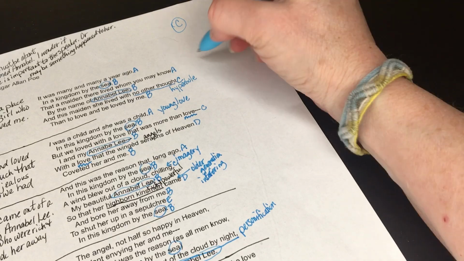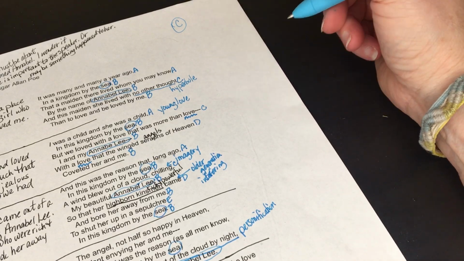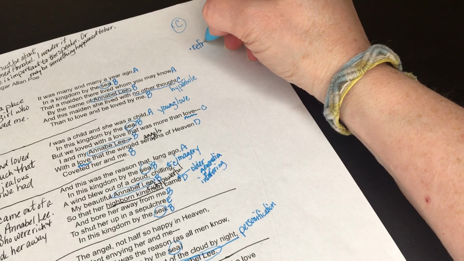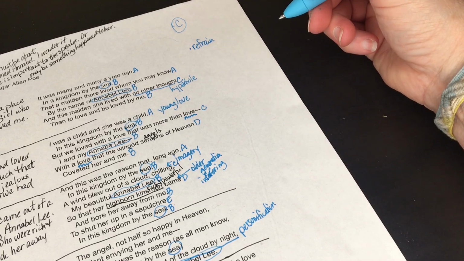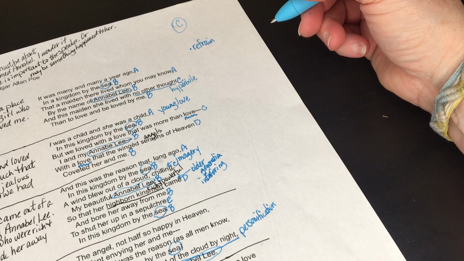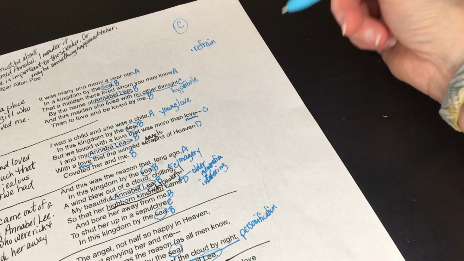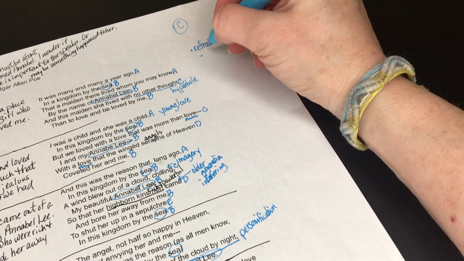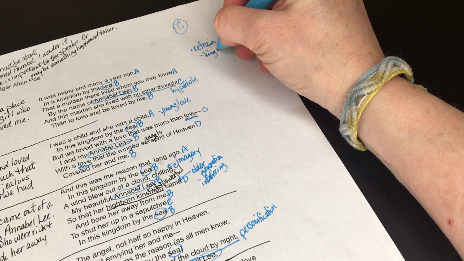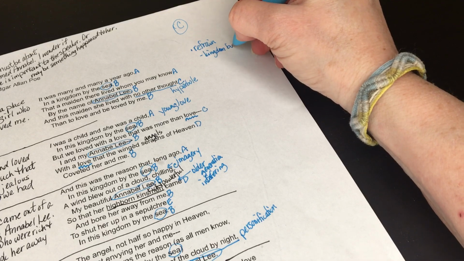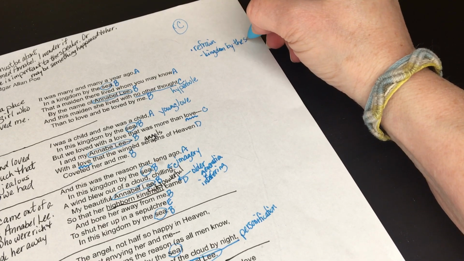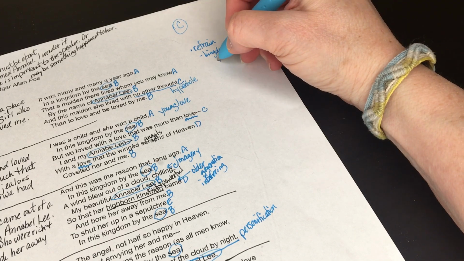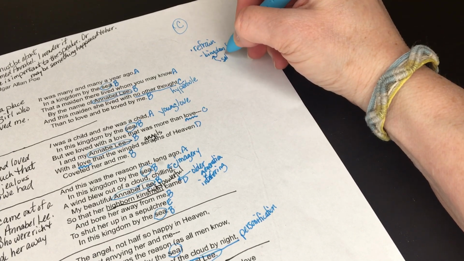Now I want to, over here on the side, write down some things that I saw. One of the things I'm going to write down is a refrain. We see refrains mostly in things like songs, and that's repetition. It's going to be something that's repeated. And that refrain is the kingdom by the sea. That happens all throughout this poem, so that would be a constant refrain. Now that gives us our setting.